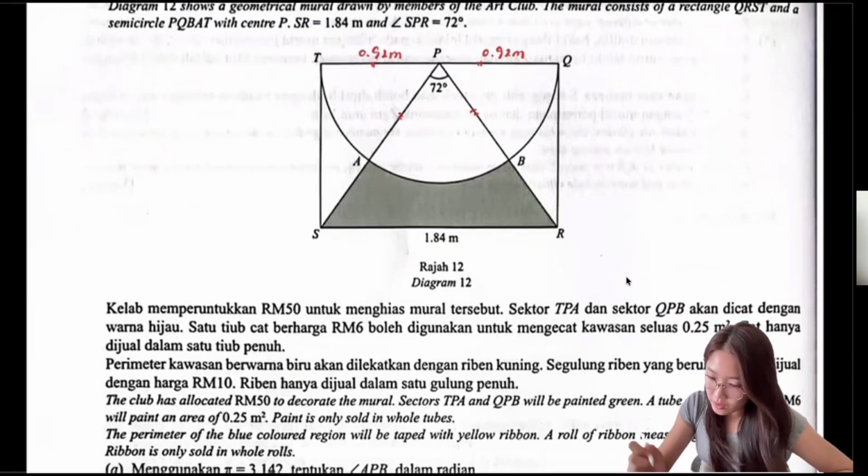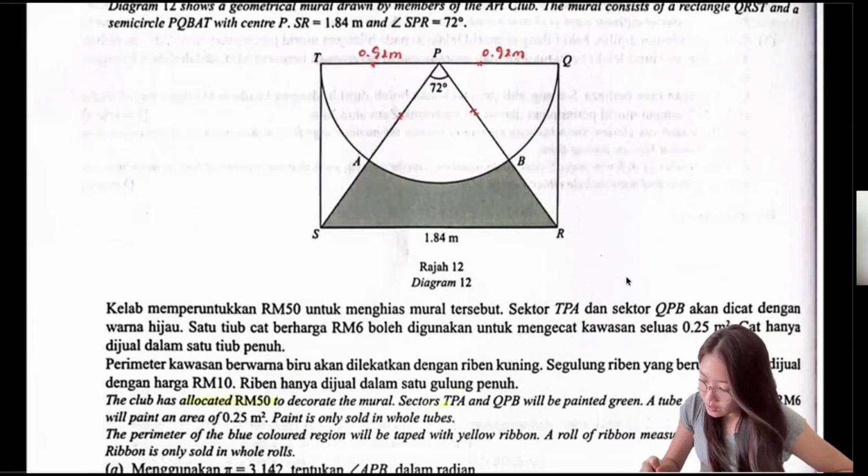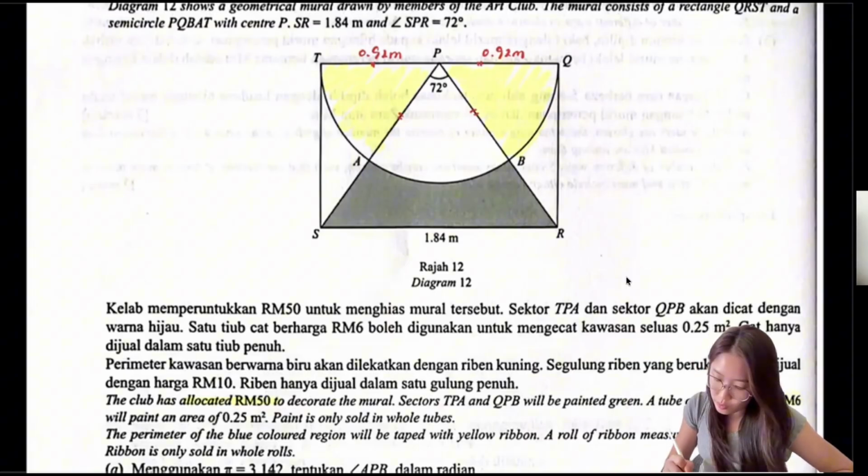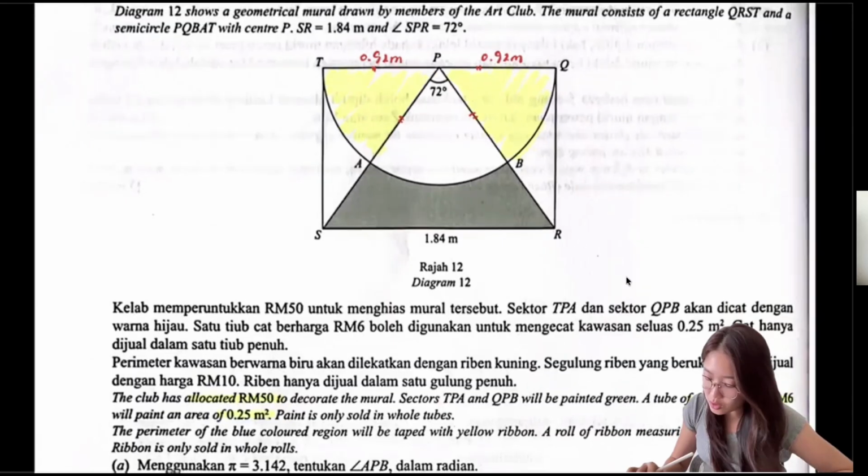The club has allocated 50 ringgit to decorate the mural. Sectors TPA, this one, and PQB, this one, will be painted green. A tube of paint costing 6 ringgit will paint an area of 0.25 meter square.